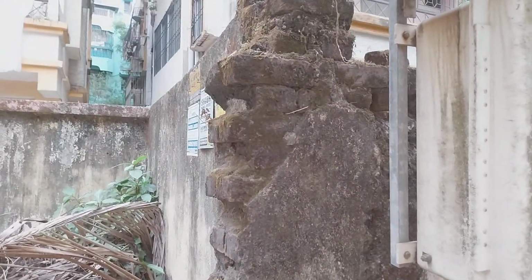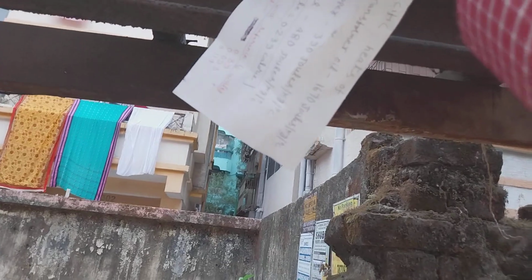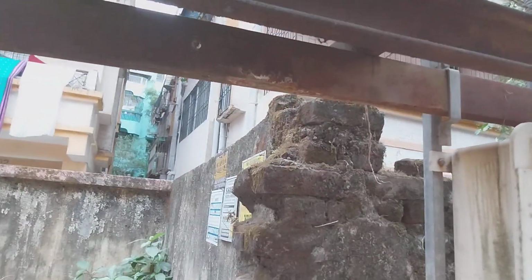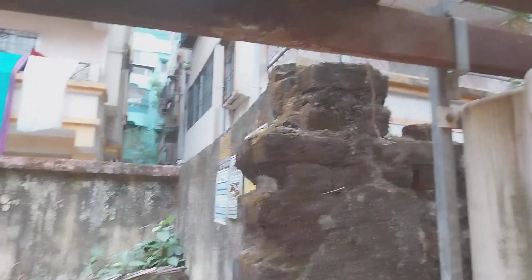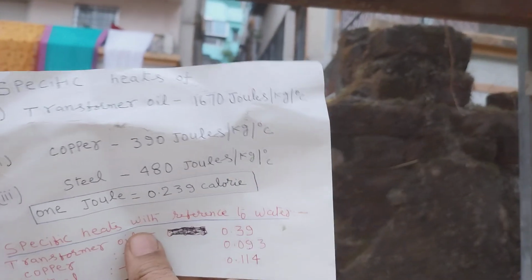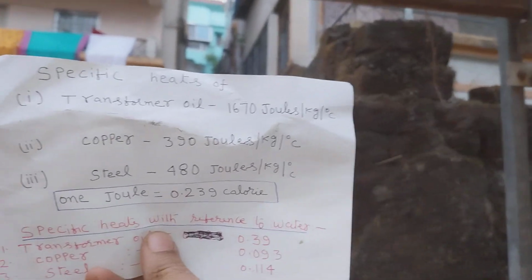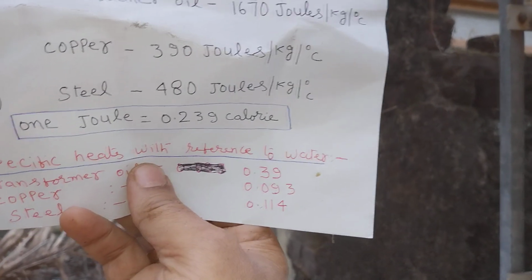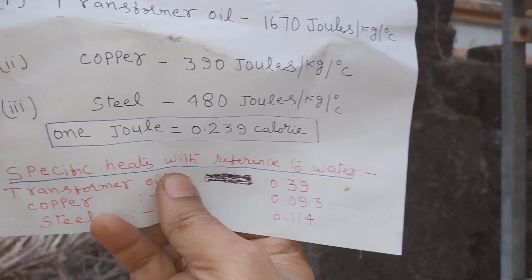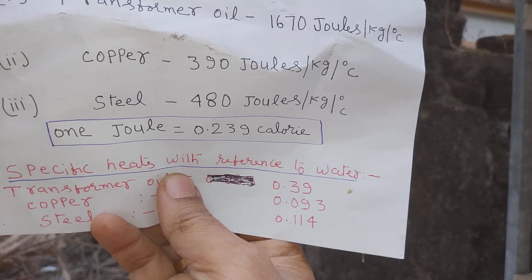Now transformer is not a uniform body. Its cores are made of silicon steel, its outer wall are mild steel, it has copper or aluminum winding, then it has oil. So what are the specific heats of different materials? Transformer oil 1670 joules per kg per degree centigrade. Copper 390 joules per kg per degree centigrade, and steel 480 joules per kg per degree centigrade.